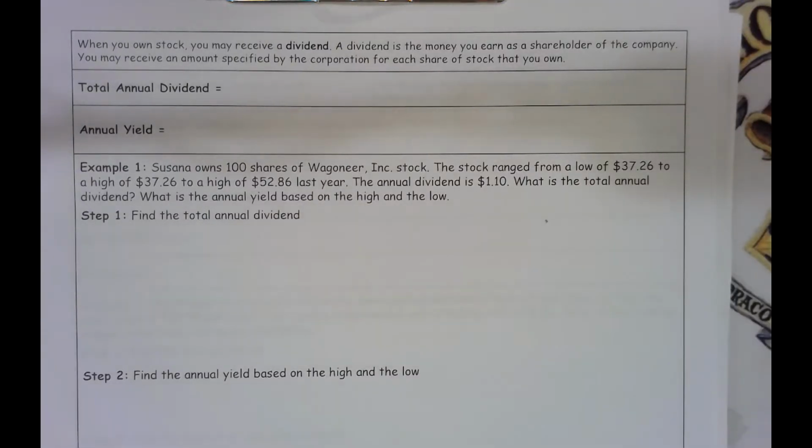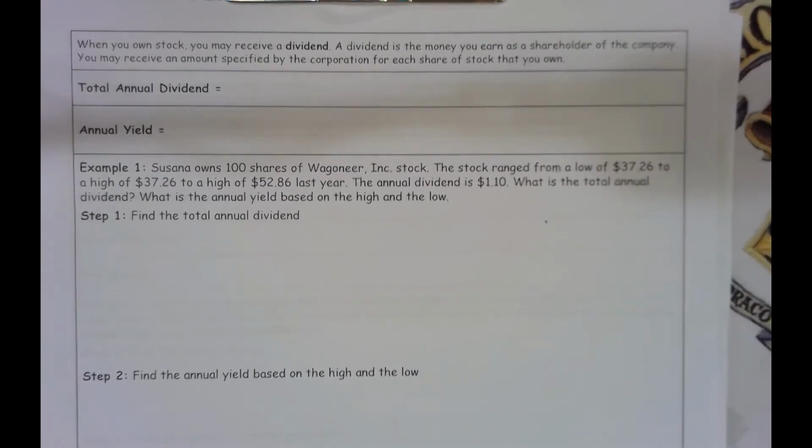Alright, we are now in 12.5, which is all about stock dividends. Remember, we are talking about stocks. With stock, you may receive a dividend. A dividend is the money you earn as a shareholder of the company. You may receive an amount specified by the corporation for each share of stock that you own. The annual yield is your annual proceeds for holding a stock. It is expressed as a percent of the price. Just like with certificates of deposit, the higher your yield, the greater the return on your investment during the year.